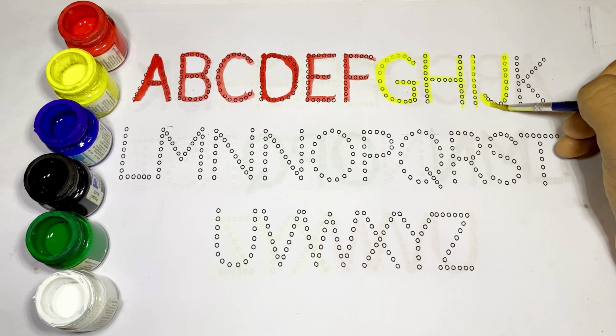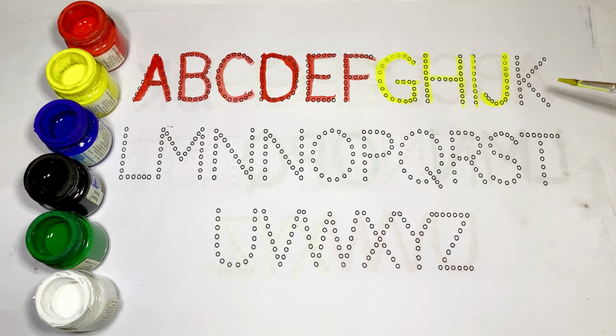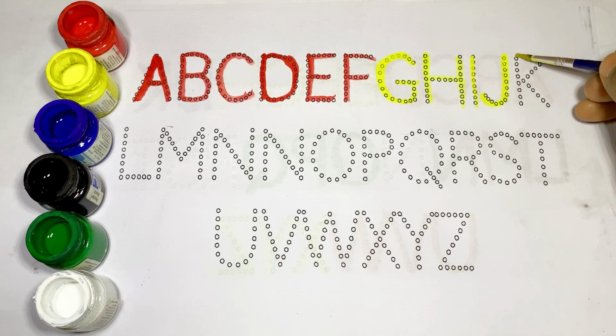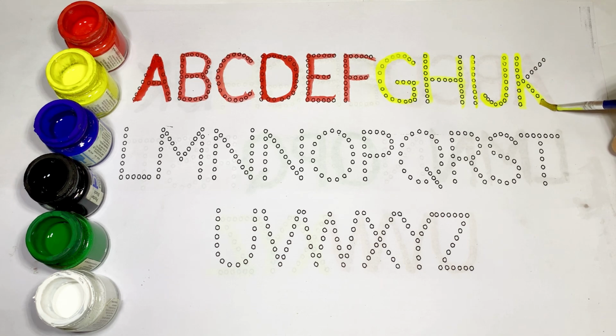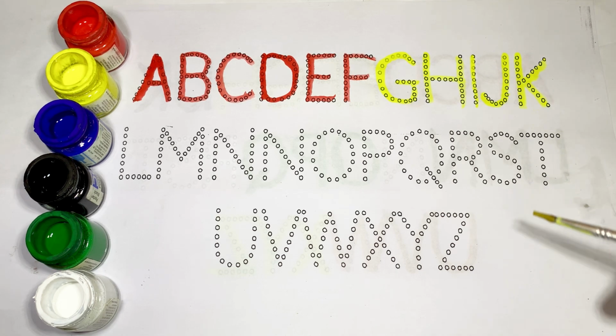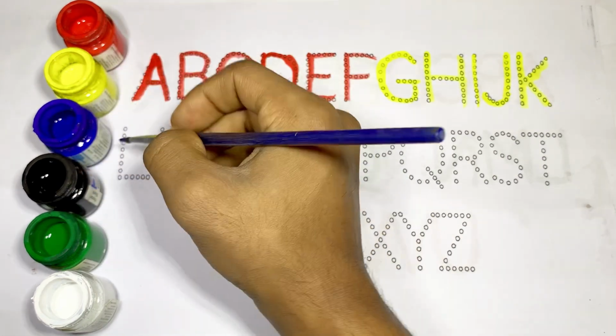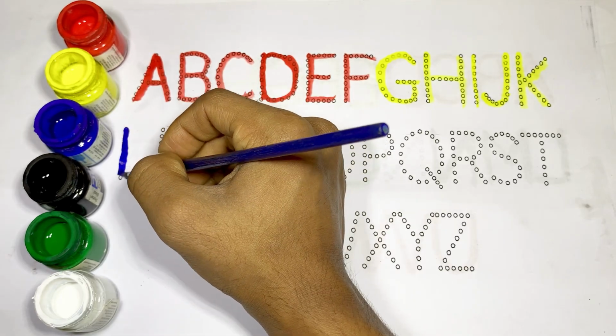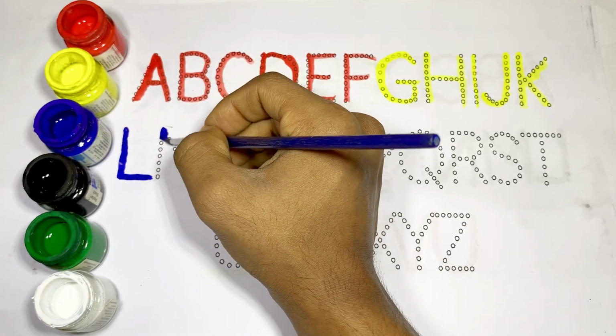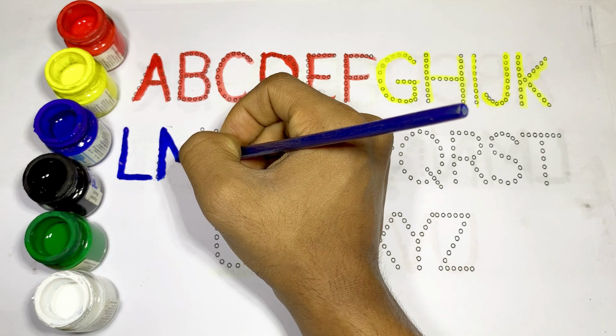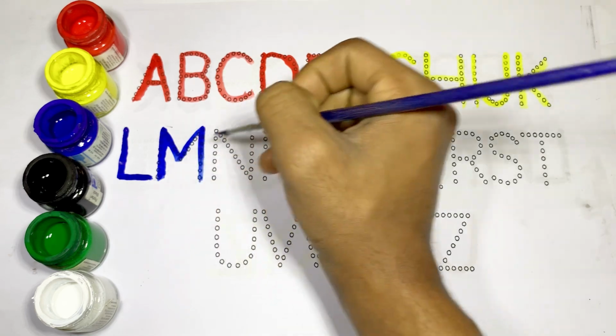J for joker, J for jackfruit. K for kite, K for king. Kids, now L for lion, L for lemon, and use blue color. M for moon, M for mango.